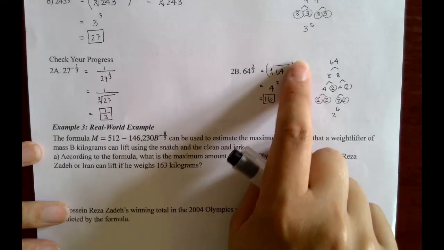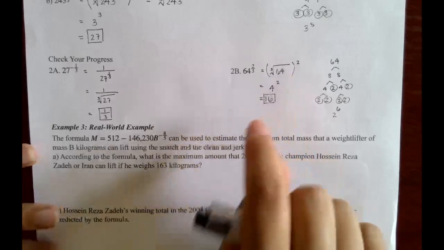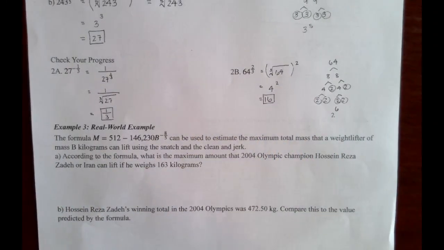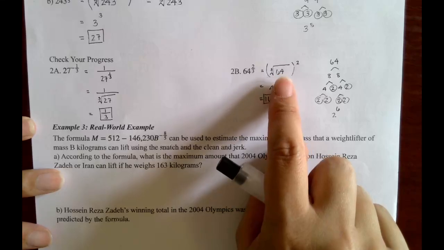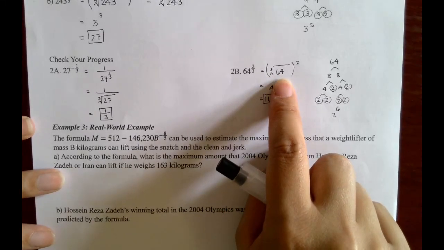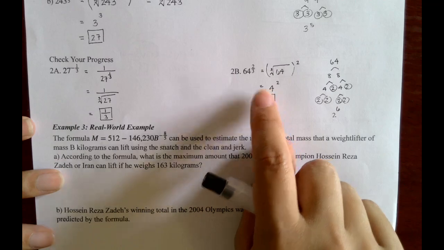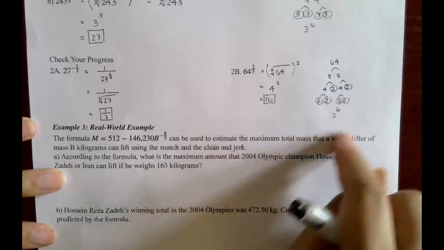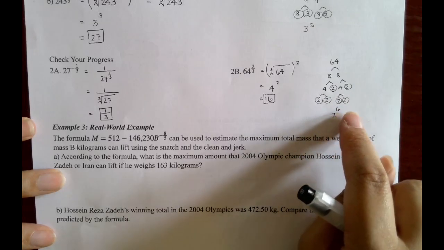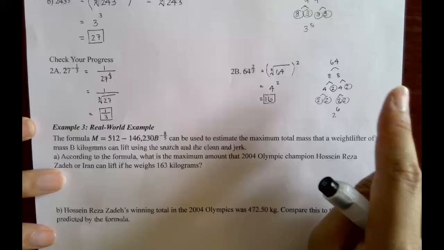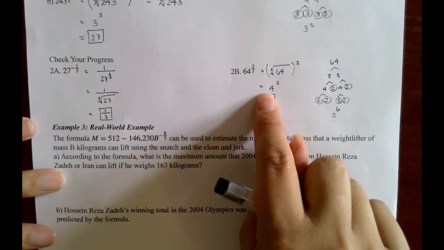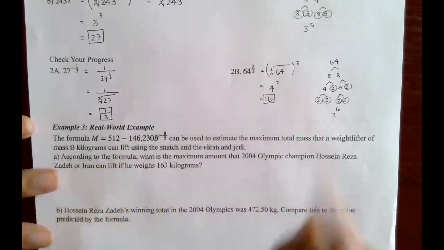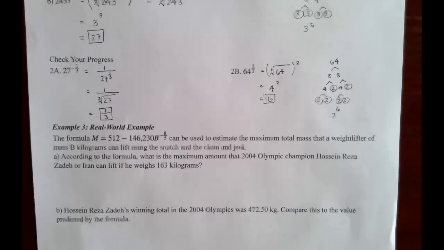I rewrote this, power on top, root on the bottom. Again, you could do 64 squared first and then cube root it, although cube rooting the 64 might be a little bit easier. That one I already had memorized as 4, so 4 squared is 16. If you did it the other way, that's fine. You can do the tree: 64 is 2 to the 6, so 6 divided by 3 is 2, so 2 squared. 2 squared is 4, and then 4 squared is 16. There you go. Now let's move on to example 3, our word problem.